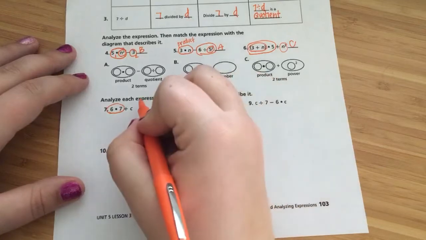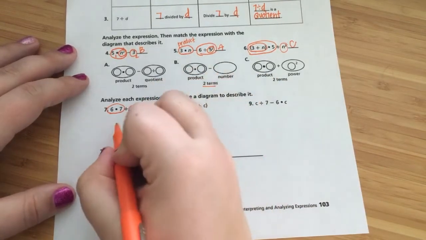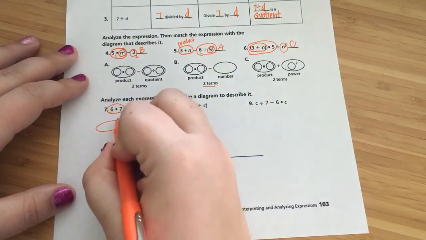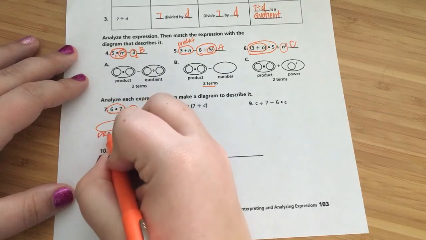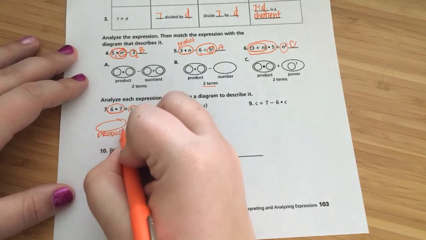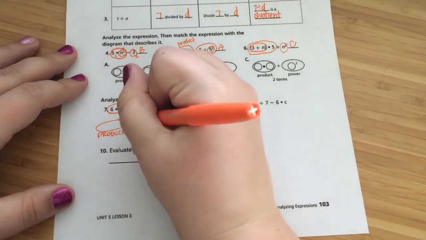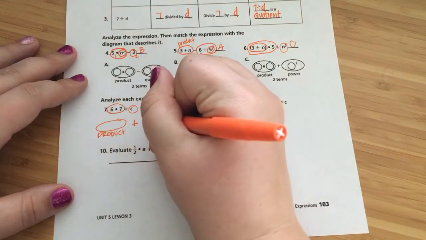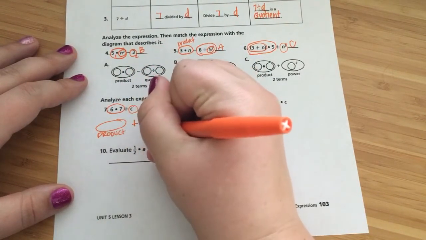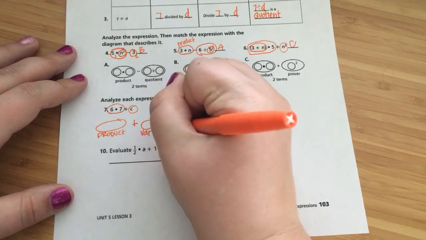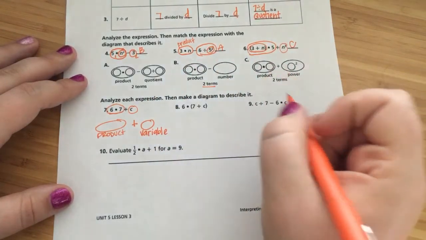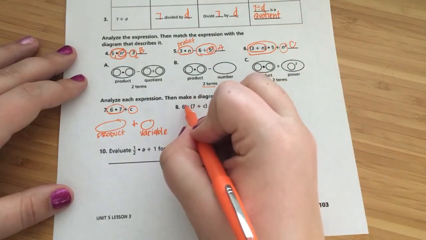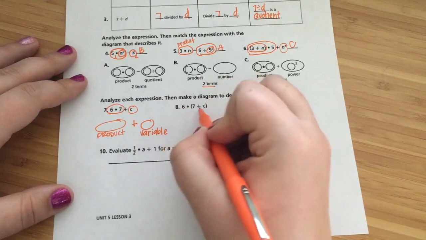So 6 times 7 plus C. If I model this with a diagram, I know I have a product between 6 and 7. I would be adding what C is. So I have multiple circles happening at one time. Within my product, I could have 2 circles to represent each number as well.